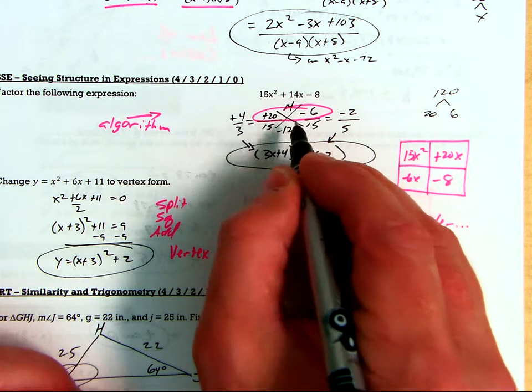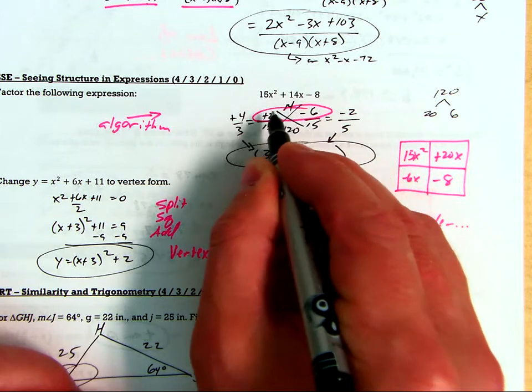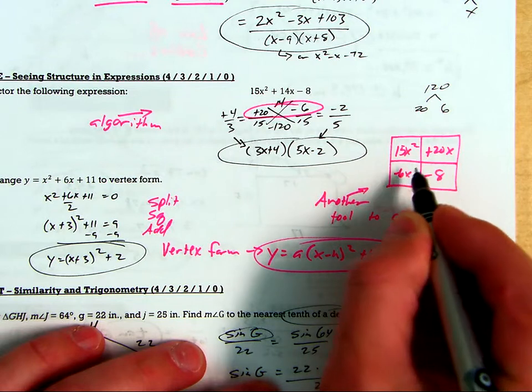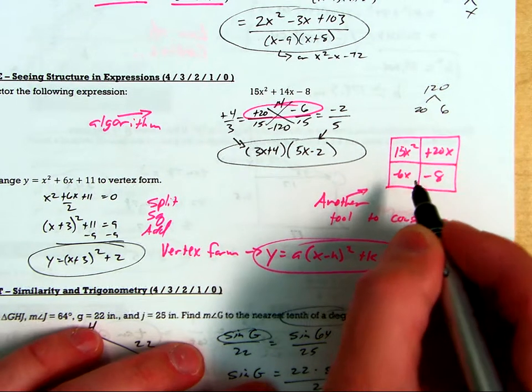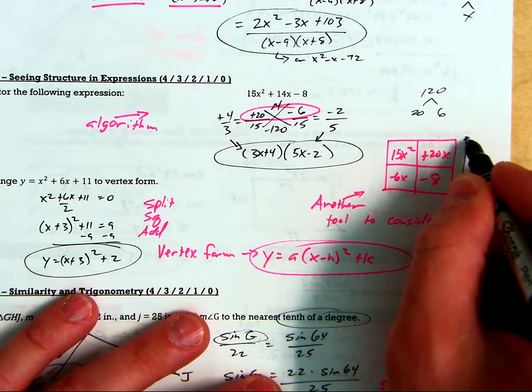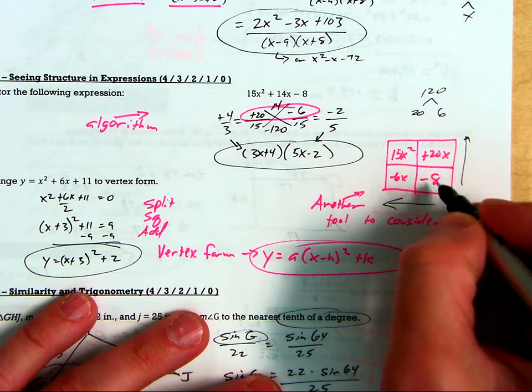The magic X is the best way to do that. You can stop right here with the plus 20 and minus 6 and put it into the box. Remember, make sure you add the X onto the 20 and 6. And watch this. All you have to do is do a greatest common factor out the top and out the side. What's the greatest common factor of 8 and 20?